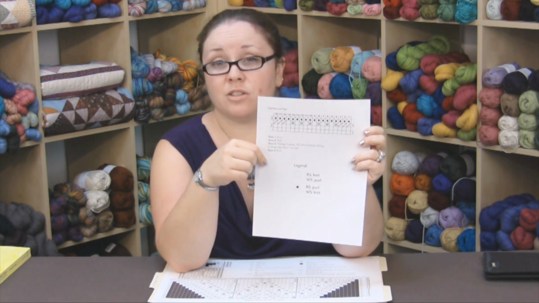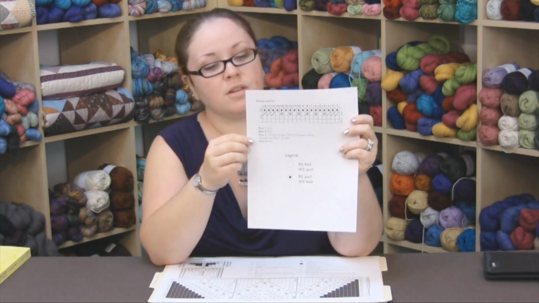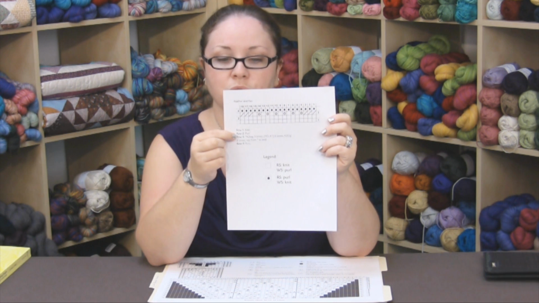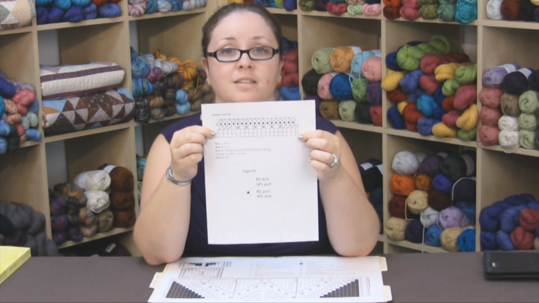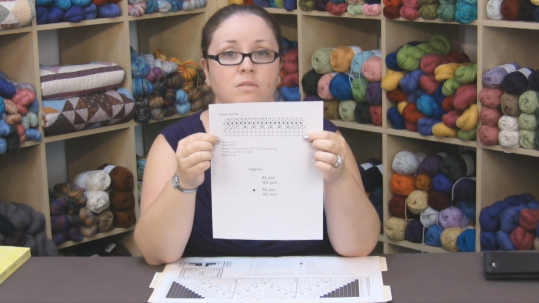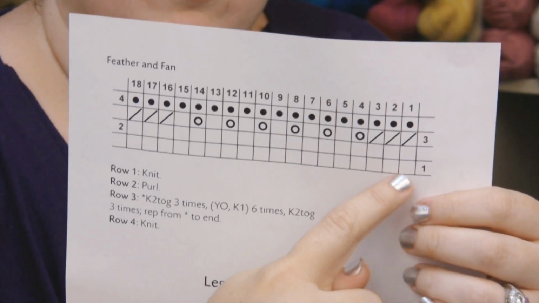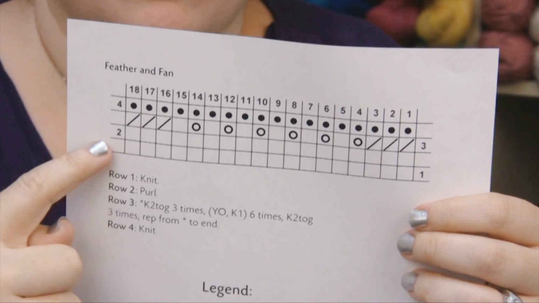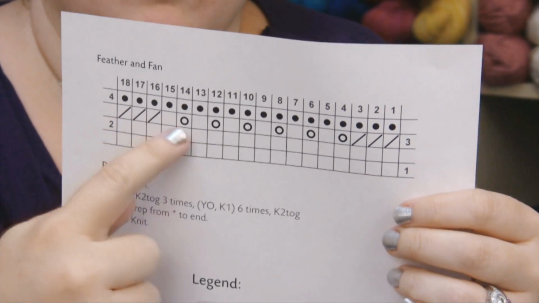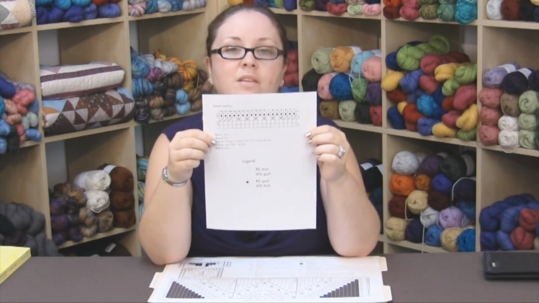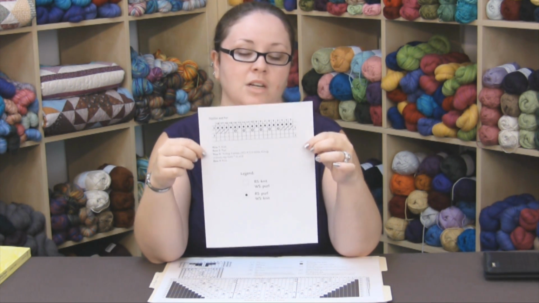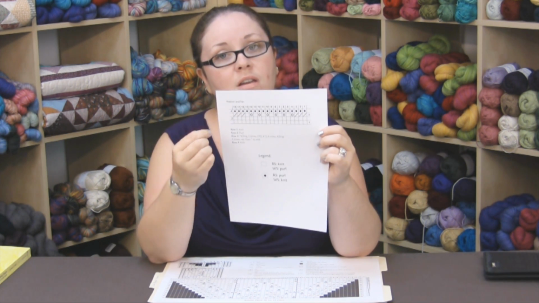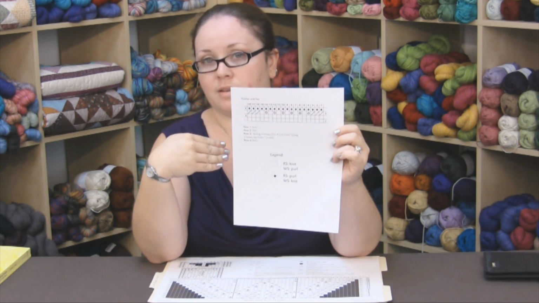So in this case, this is the instructions for the feather and fan, which is row 1 knit, row 2 purl. Now, it's kind of odd. It looks exactly identical, even though you're actually knitting across this row and then purling back across this row. The reason is because a chart is always written from the right side. So what you see in a chart is what the right side will look like.